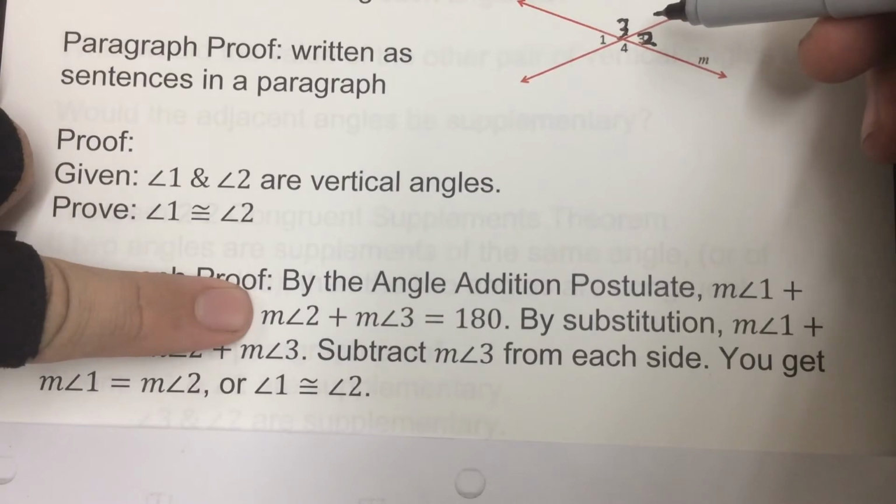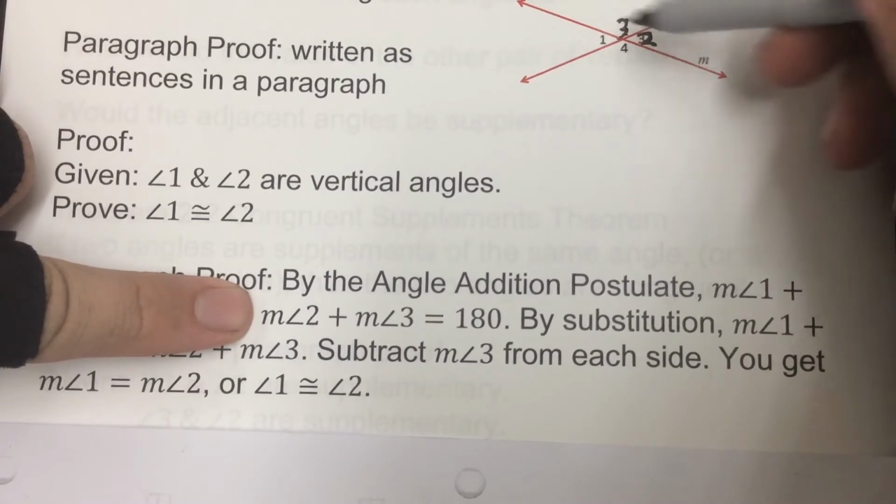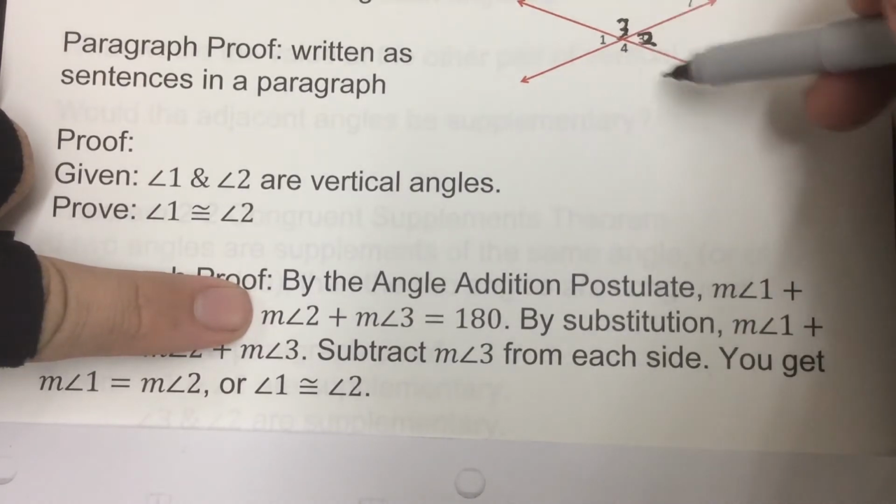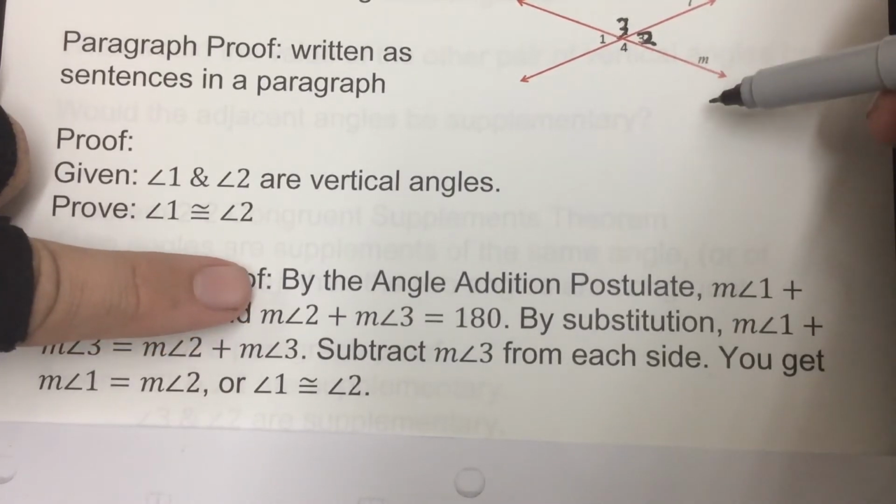And we know that the measure of angle 2 and angle 3 add together, so these two will also be 180, because they're, again, going to form a straight line. If we add their parts, they equal the total. If they make a straight line, we know they're supplementary, therefore they're 180.